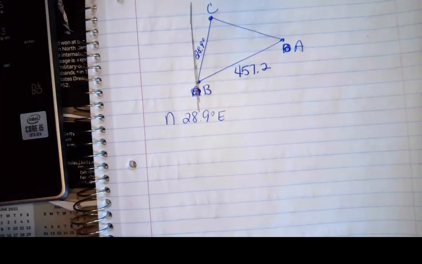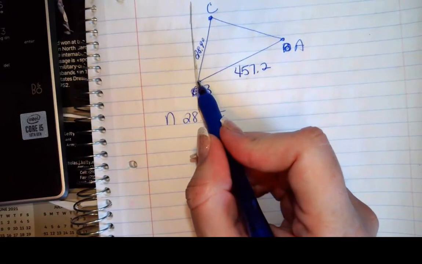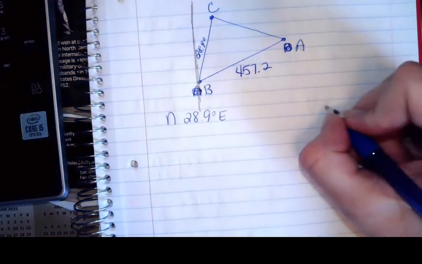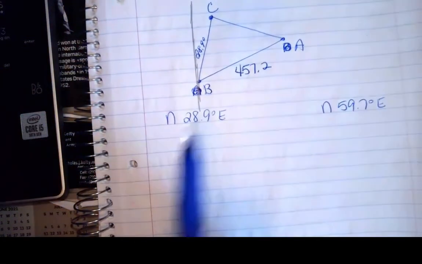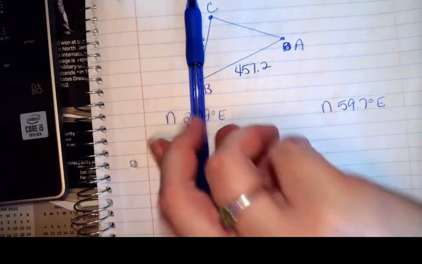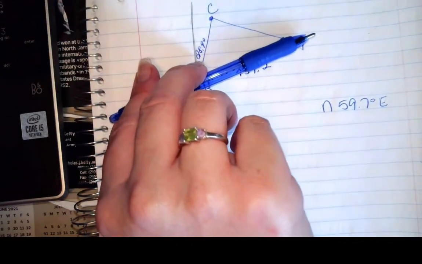The bearing from B to A, with B again being at the origin, is north 59.7 degrees east. So from B to A means I swung out from B all the way over to here.